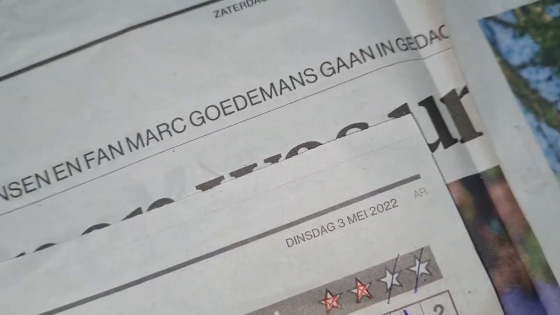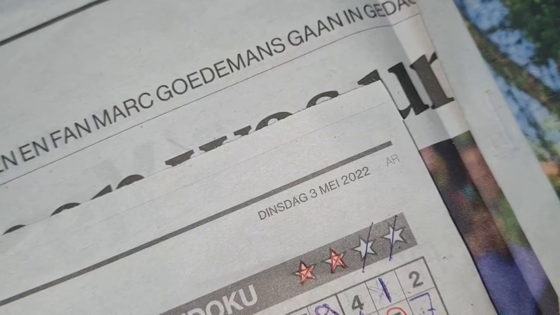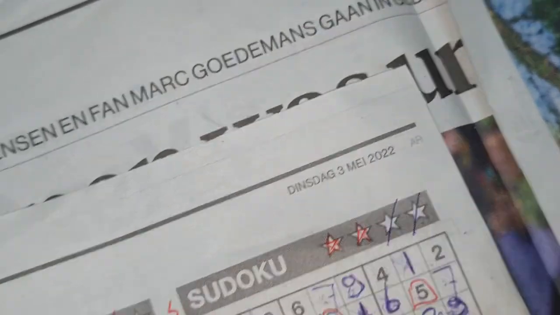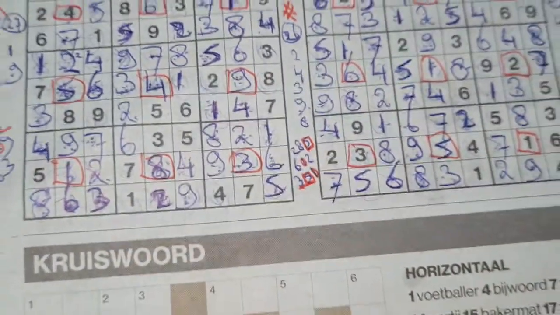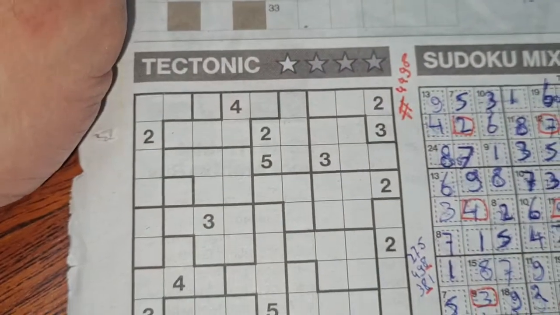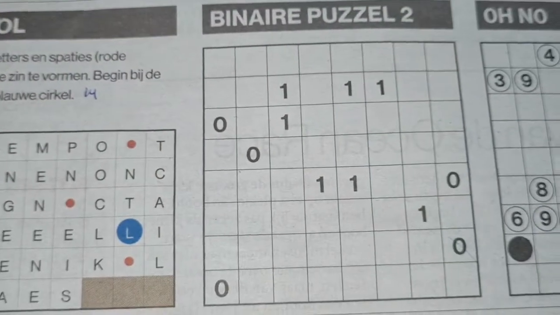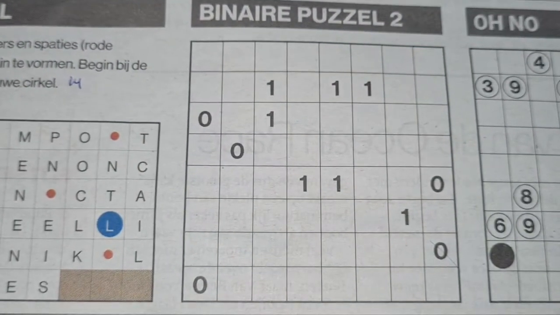So it's the additional of Tuesday, May the 5th, 2022. We have two puzzles left. The first two puzzles I have solved, the 1 star and the 2 stars. And two are left, the tectonic and the binary. And it's time for the binary, yes.